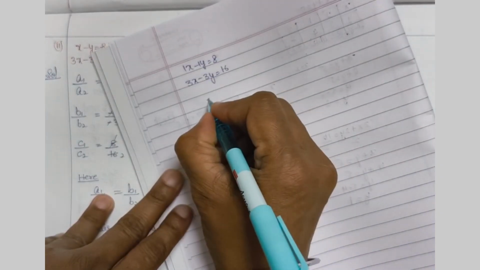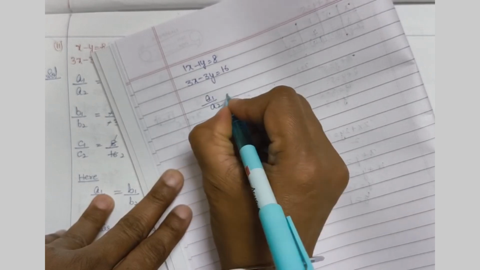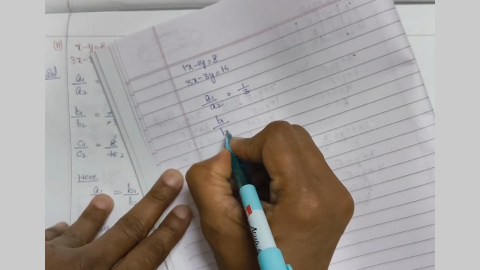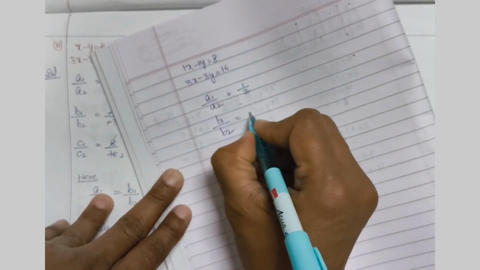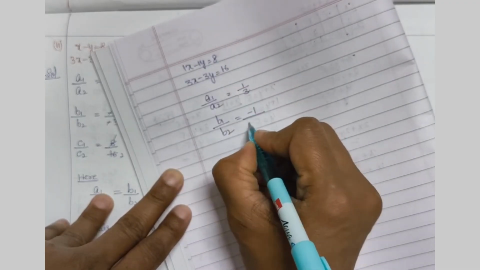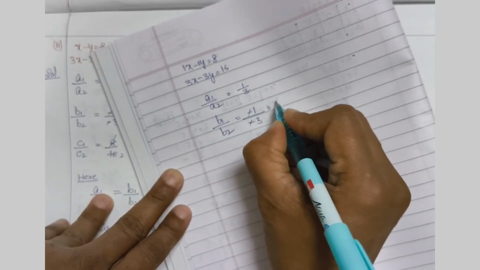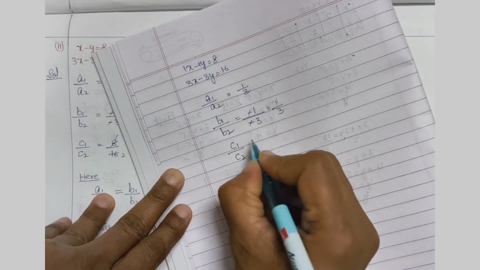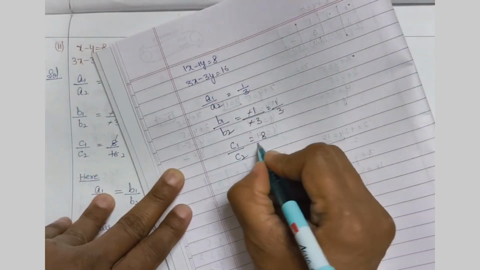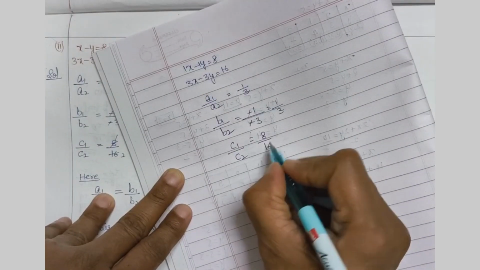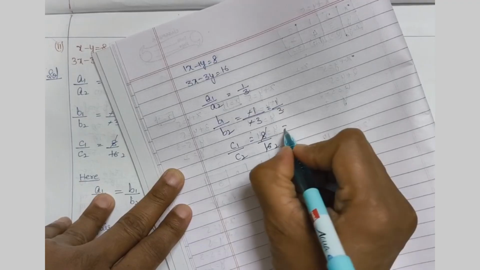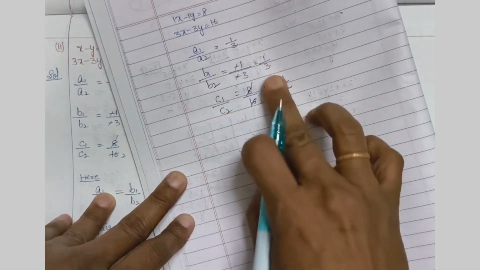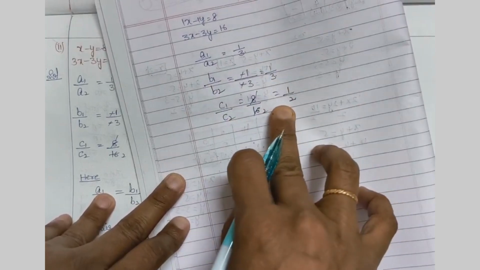So now we will do a1 by a2 equal to 1 by 3. Next we will do b1 by b2. b1 means minus 1 divided by minus 3. Minus minus cancel, you will get 1 by 3. Next we will do c1 by c2. c1 means 8 divided by c2 means 16. 8 1s are 8, 8 2s are 16. You will get 1 by 2. See here, this is 1 by 3, this is 1 by 3, this is 1 by 2.